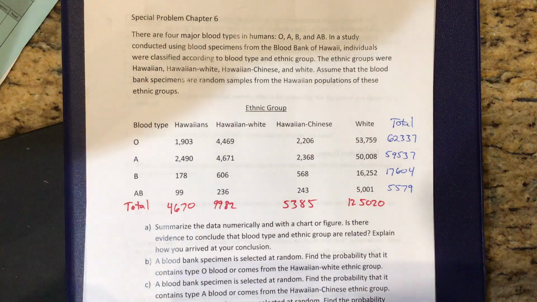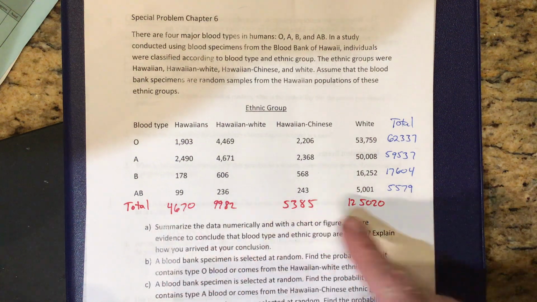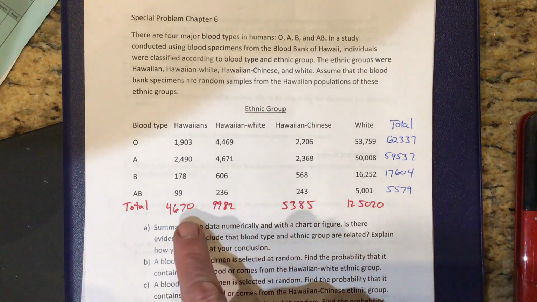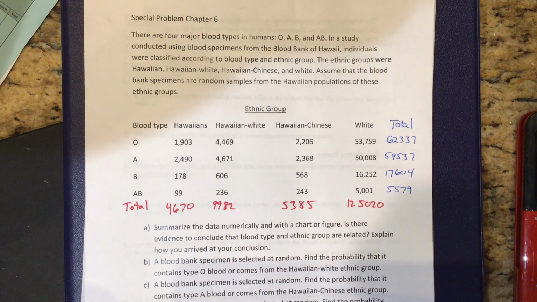If you haven't read the problem yet, basically what we have here are counts of different blood types from people living in Hawaii. You'll notice the first thing I did was fill in the marginal totals, and there's one left to do. I need to find the grand total.